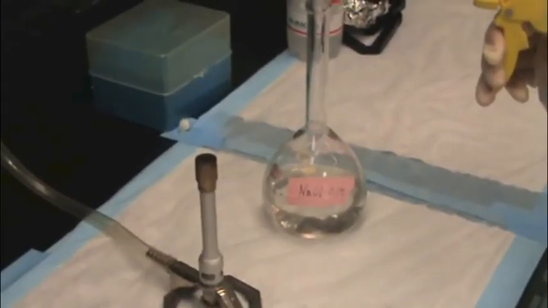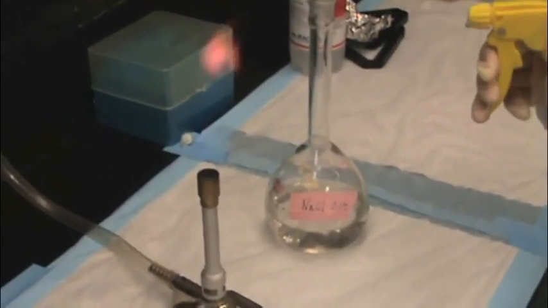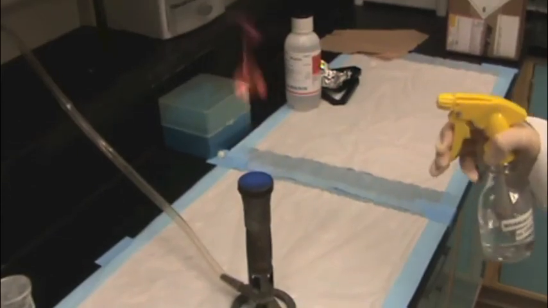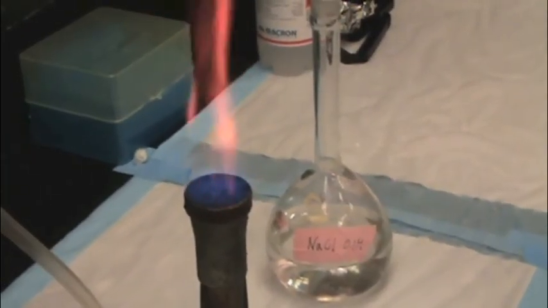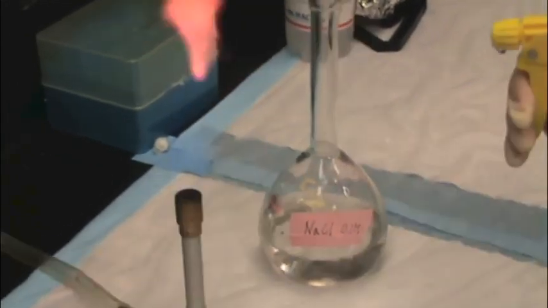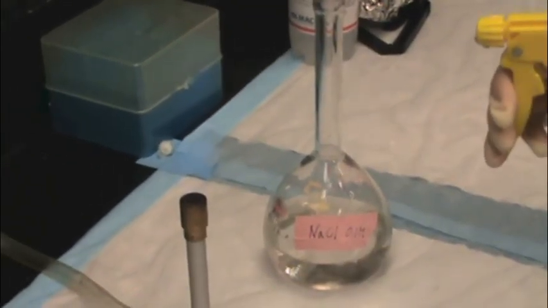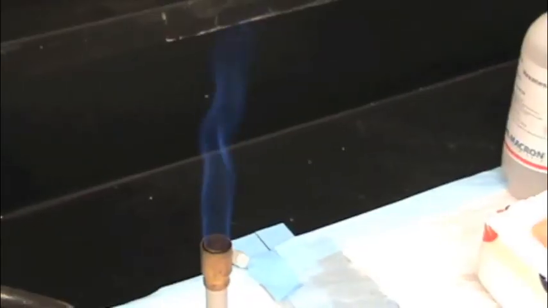This is sodium chloride. As you can see, the color that it produces is orange. This is lithium chloride, and as you can see, the color is red.